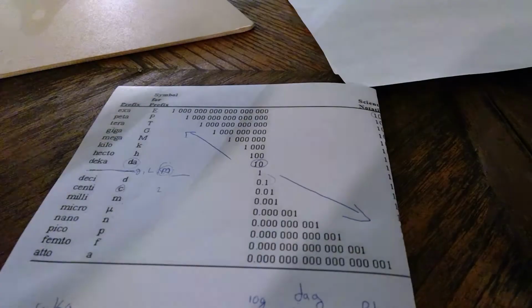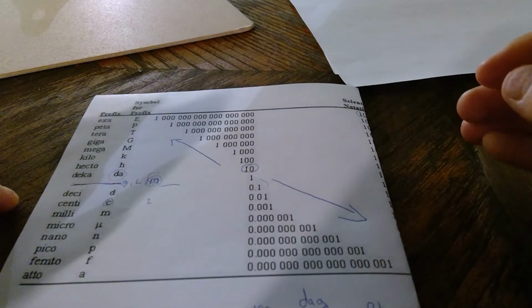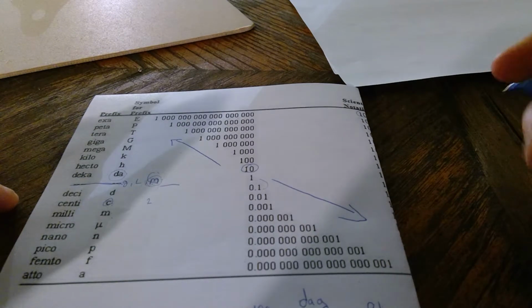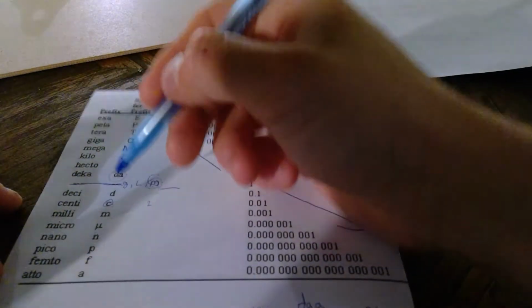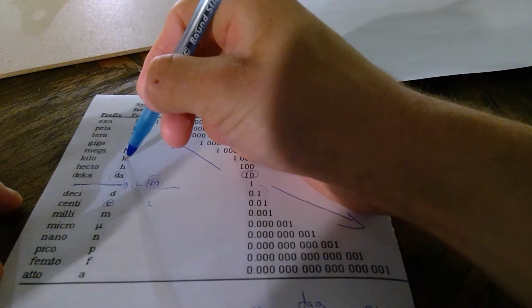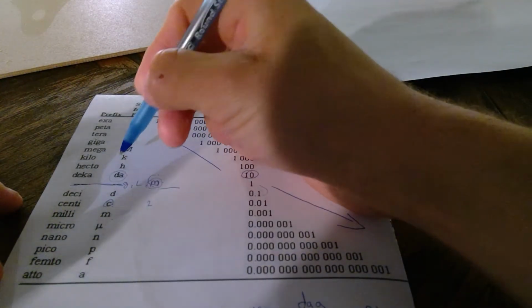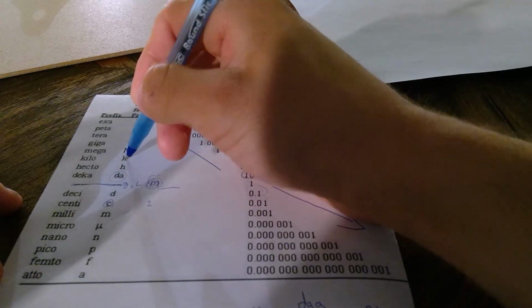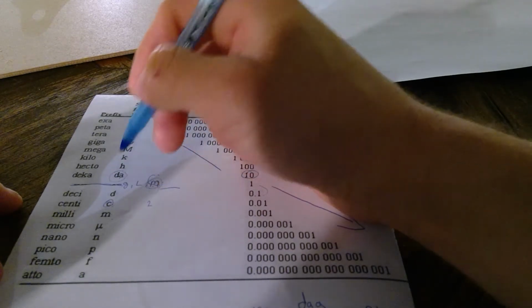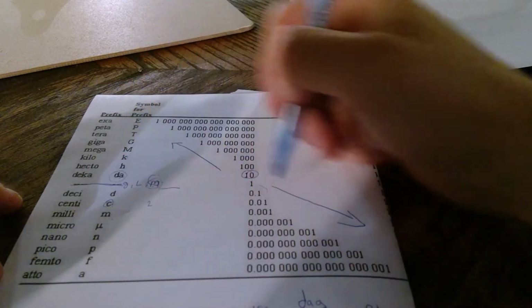Let's go back to the table. I know this is kind of redundant and repetitive, but this is the best way to learn it, in my eyes at least. If I'm going from kilometers to meters, I start off at kilo, which is up here, and I'm going down 1, 2, 3 to the meters, right? So from kilometers to meters, I'm going down 3, so 1, 2, 3 to the right.